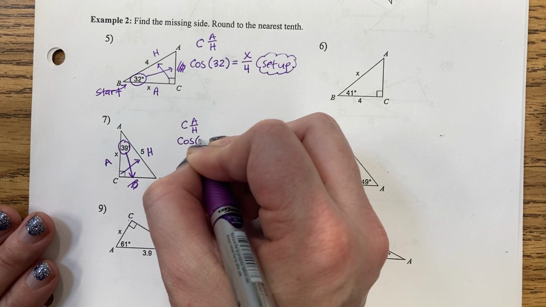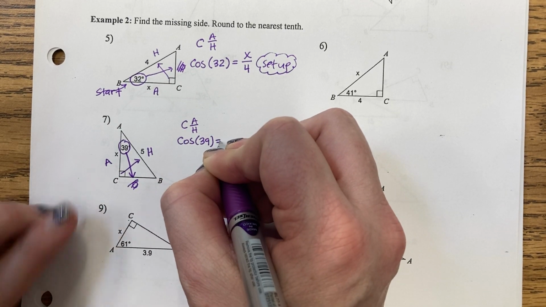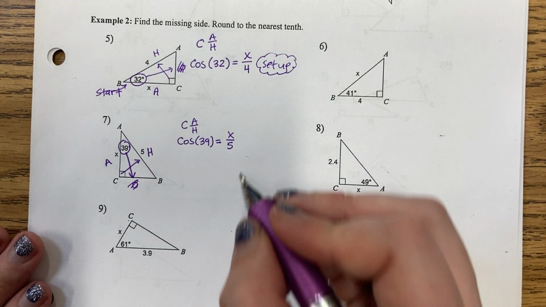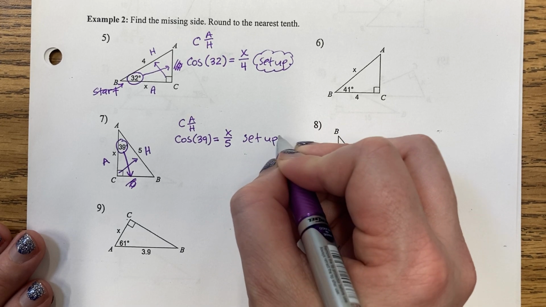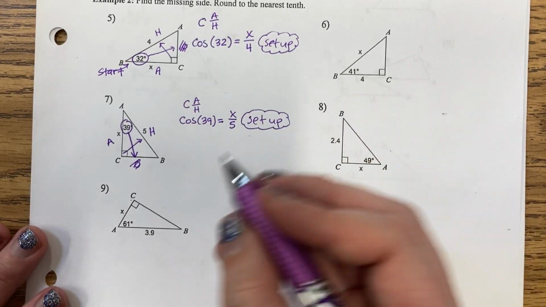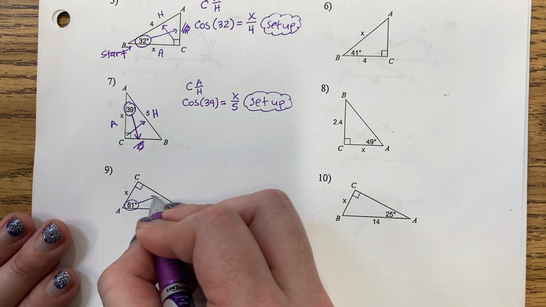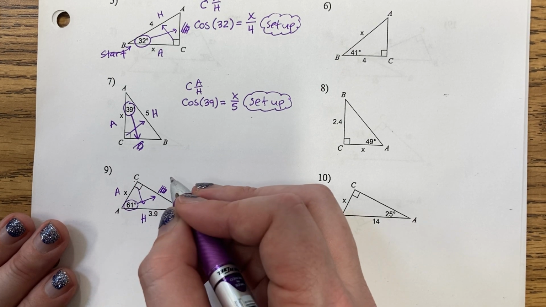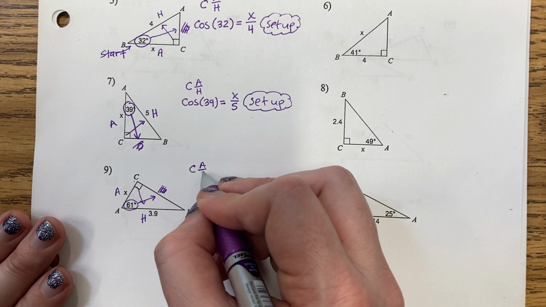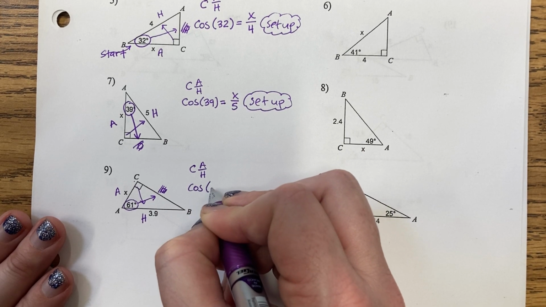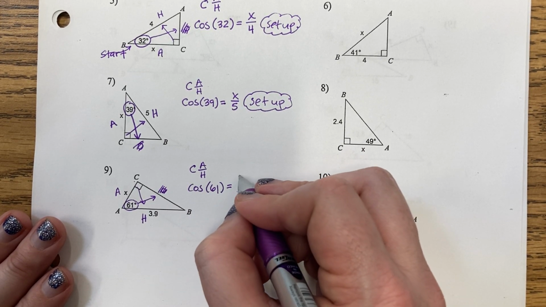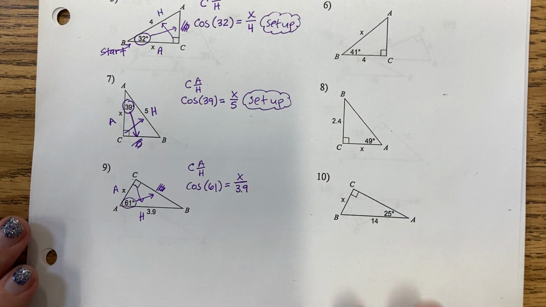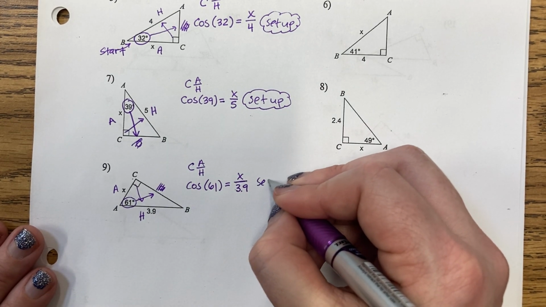I'm going to have cosine of my angle equals A over H. From my angle, I label O, H, A. O is missing. Cosine of angle 61 equals A is an X, H is a 3.9. Wow, they're all cosines so far.